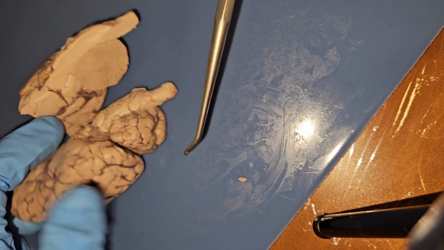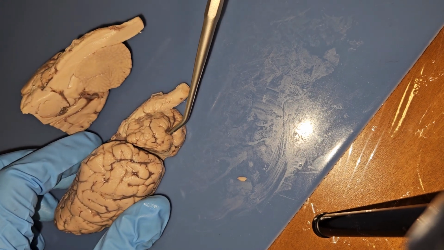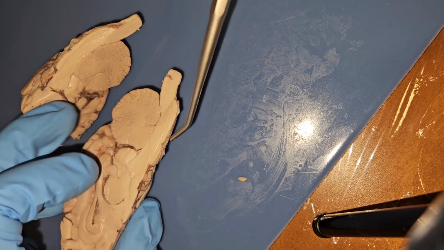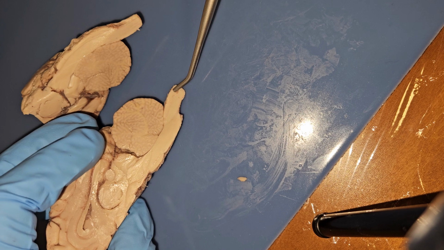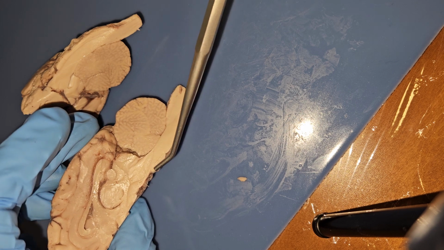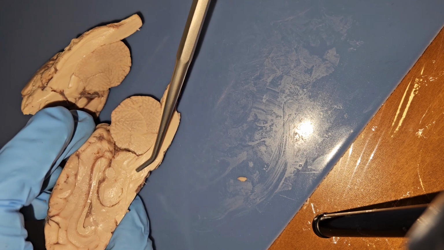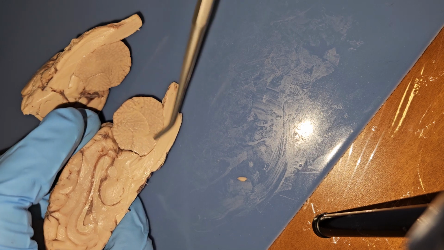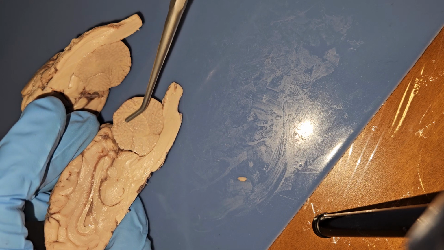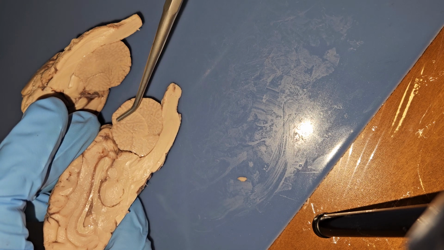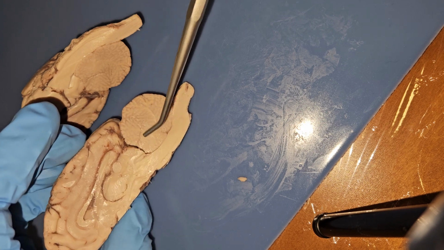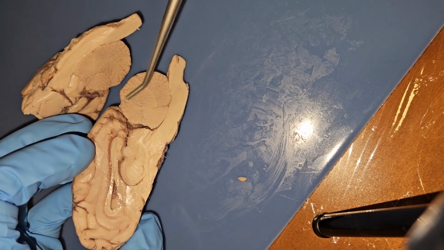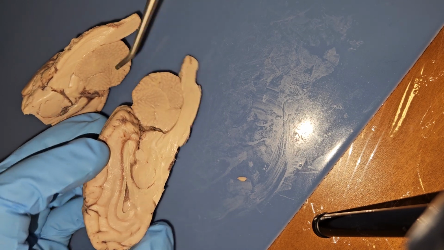And then back here, that is our cerebellum. And then this is our brain stem. We have our spinal cord, our medulla, pons, and then we get into our midbrain. Then in the cross section of our cerebellum, we have this branch-like structure called arbor vitae. I believe that's how you say that. That describes that little vine-like structure.